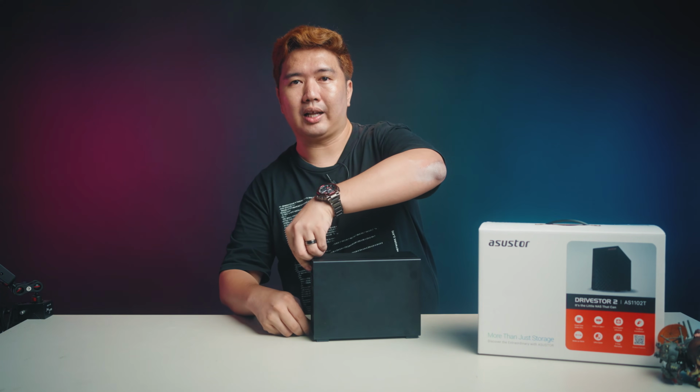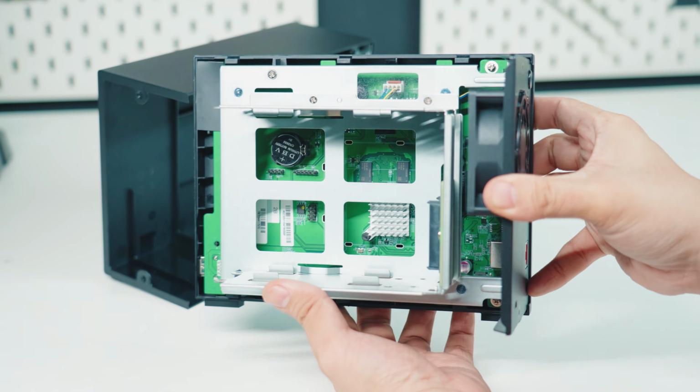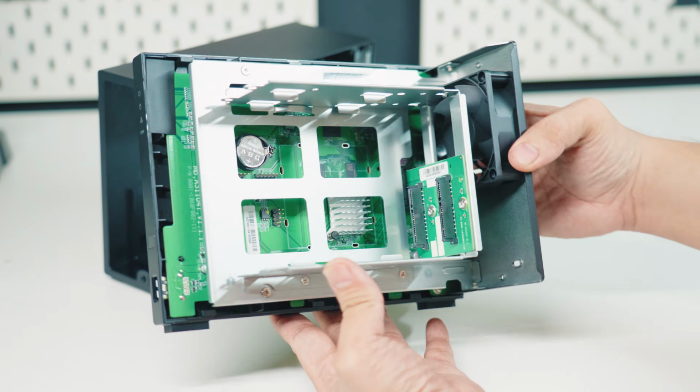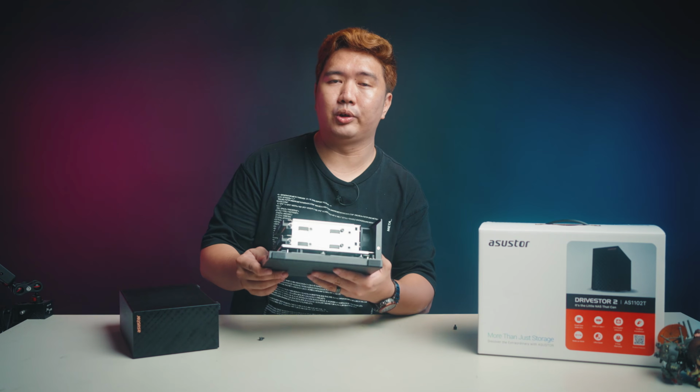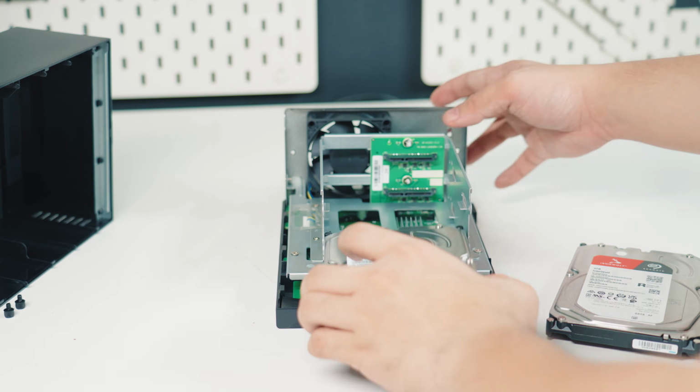Removing the two screws allows half of the housing to slide off, revealing the drive base. Asustor uses two thumb screws to secure the case as well as the drives in place, so no need for a screwdriver to get this part done. You can install one or two drives to get started.